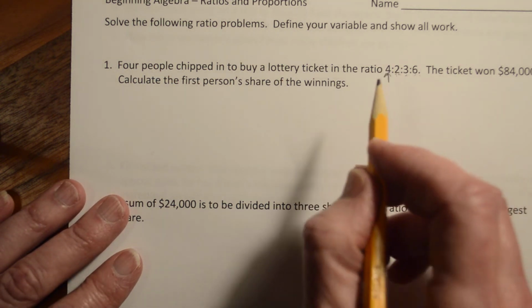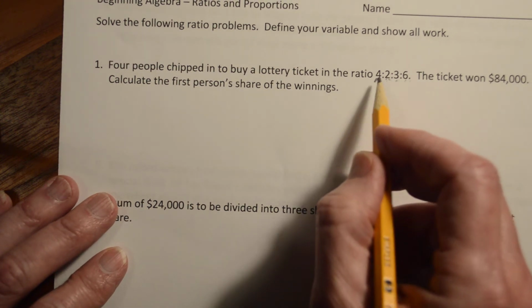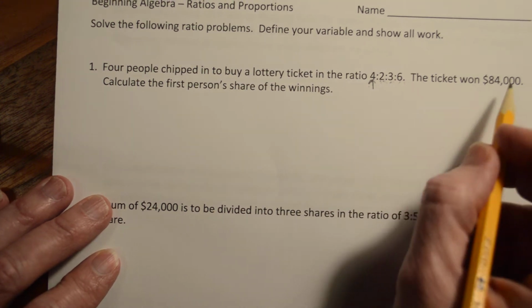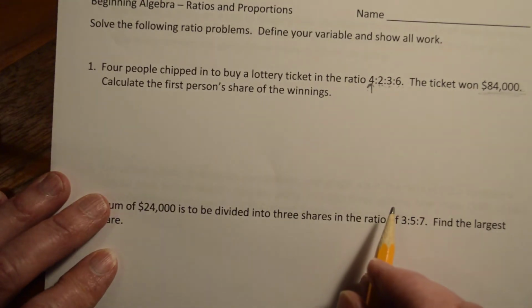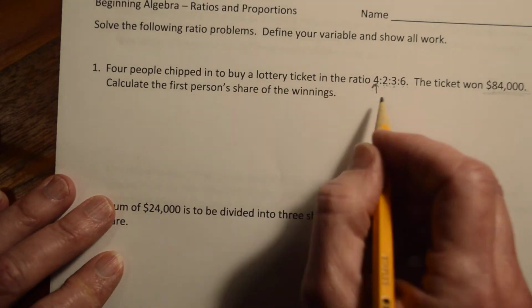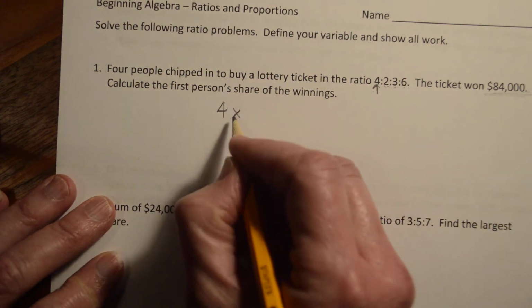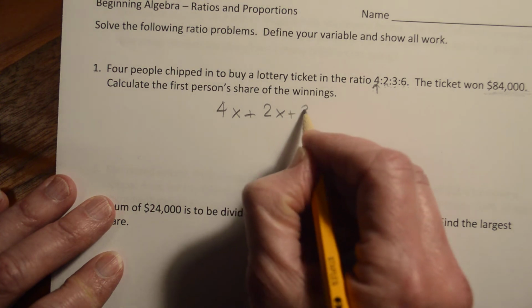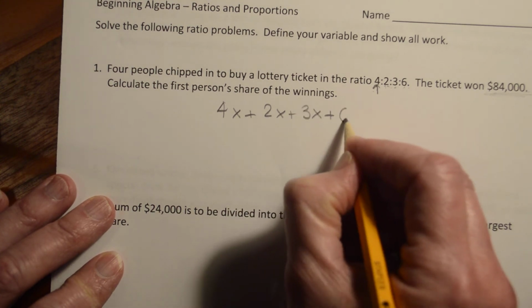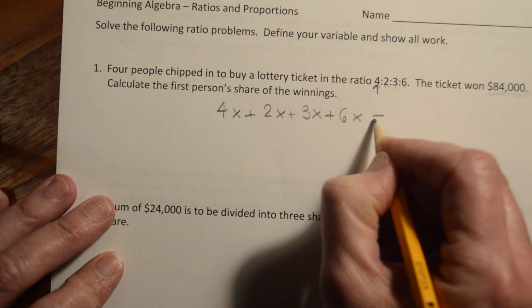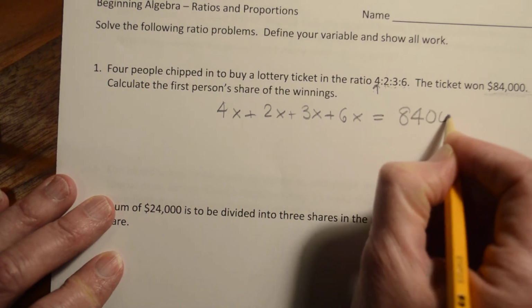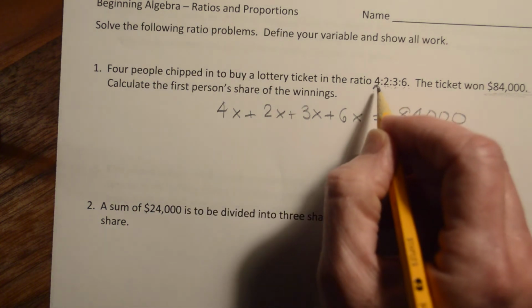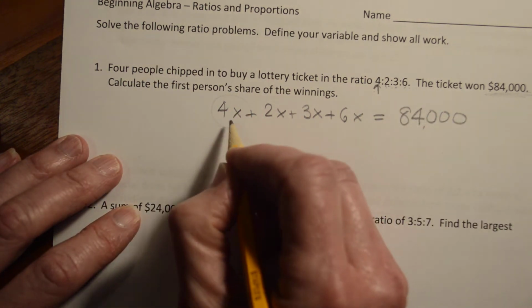But again, x is the value that we would use to get these 4 things to total up to the $84,000. So what this is saying is that 4 times some number x plus 2 times that same number x plus 3 times that same number x plus 6 times that same number x has to total up to $84,000.